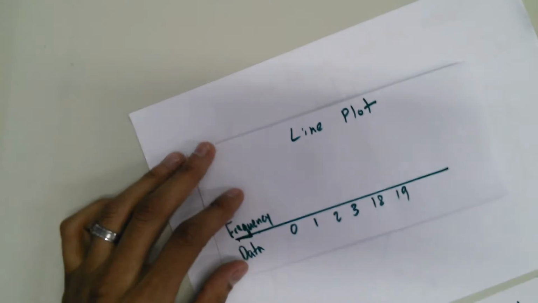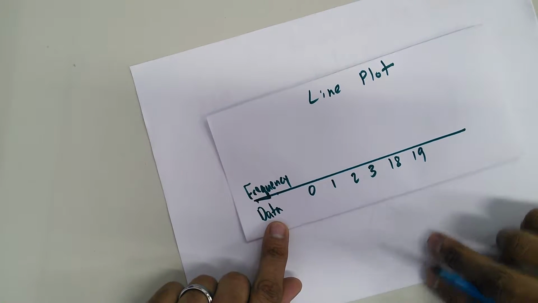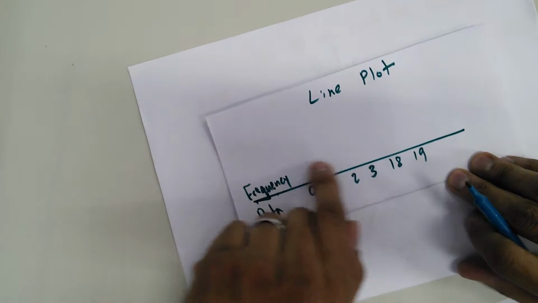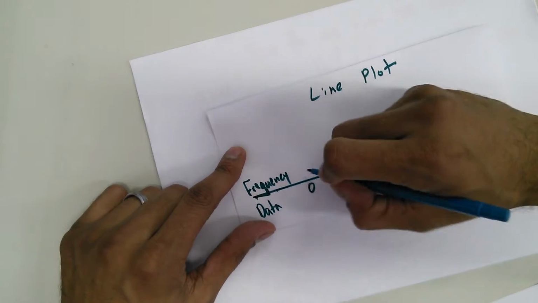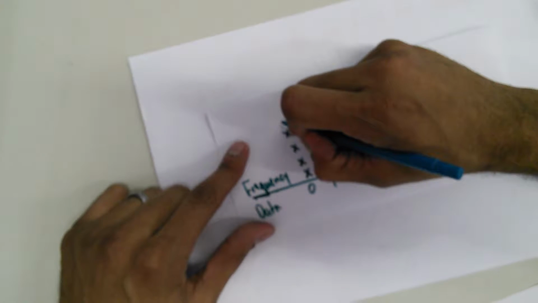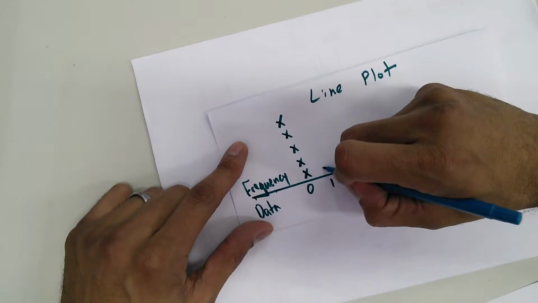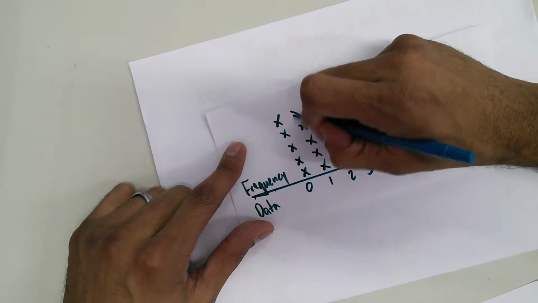Okay. All right. In the following lesson, we talked about looking at data by making a line plot. In the line plot, we put the data on the bottom and then record the frequency, how many times we see it, on top. So 5 children had 0 in our class, so I can record that like this. 1, 2, 3, 4, 5 children had 0 pets. 5 children had 1 pet.